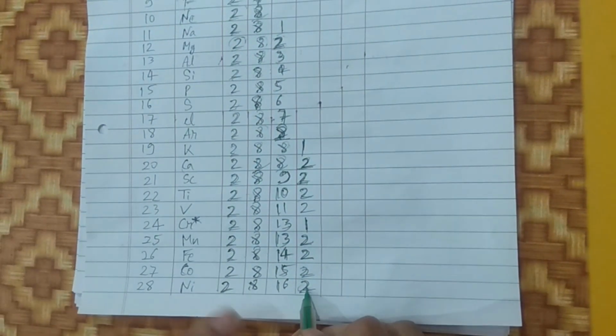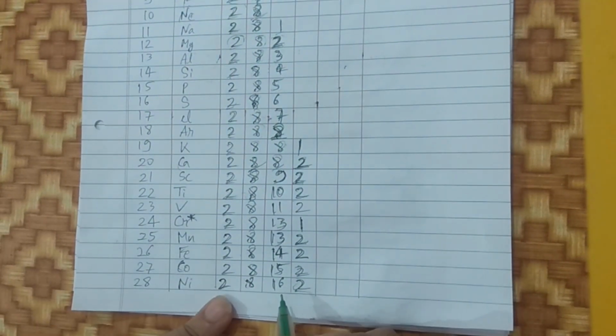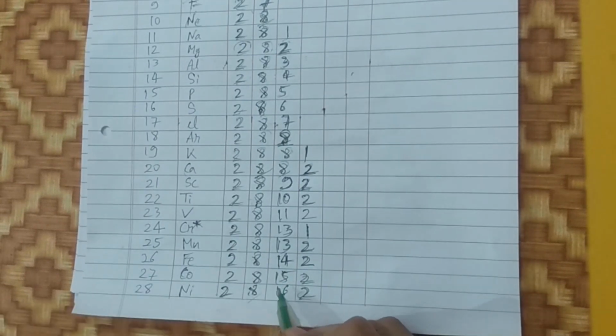Actually the last shell is still waiting for the n minus 1 shell to have 18 electrons, because the n minus 2 shell is completely filled, no problem here. First condition is valid, but the second condition, for the n minus 1 shell, it's not having 18 electrons or fully filled. That's why the nth shell is still waiting, okay.